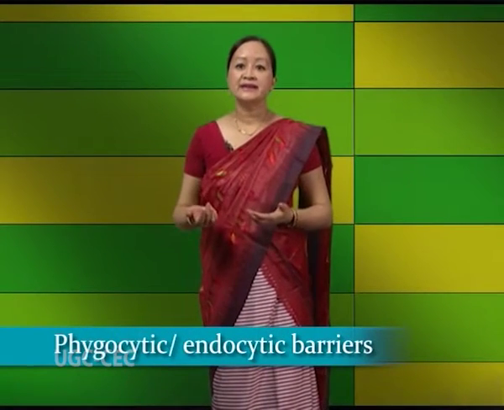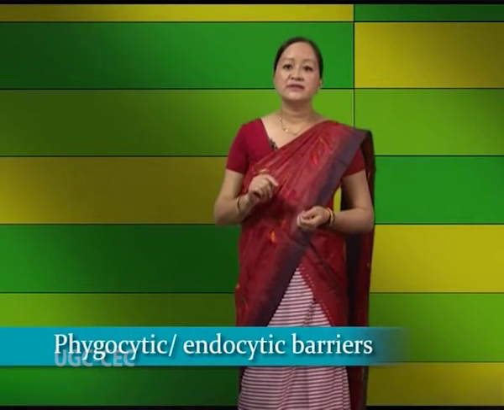Phagocytic or endocytic barrier. Another important innate defense mechanism is the ingestion of extracellular particulate material by phagocytosis. In phagocytosis, a cell's plasma membrane expands around the particulate material, which may include whole pathogenic microorganisms, to form large vesicles called phagosomes. Most phagocytosis is conducted by specialized cells such as blood monocytes, neutrophils, and tissue macrophages.